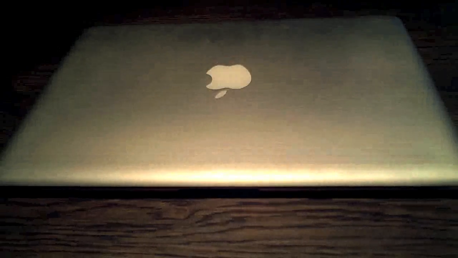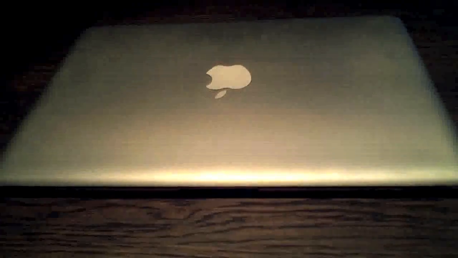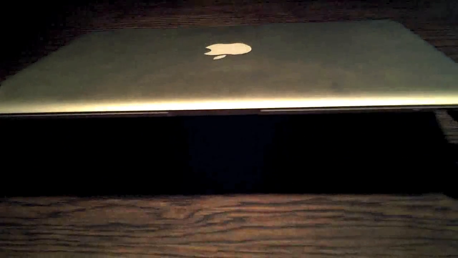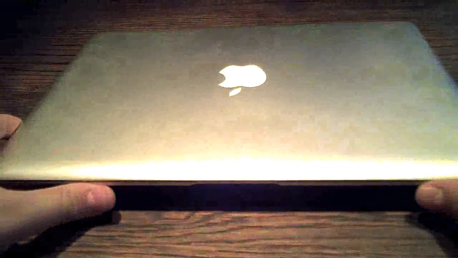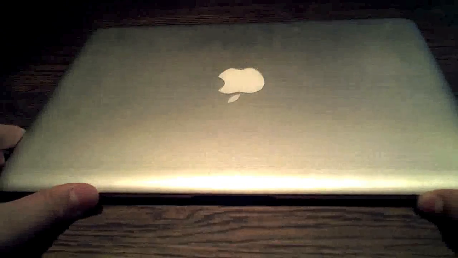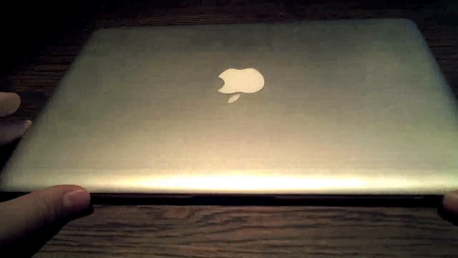So in terms of size and weight, the MacBook Air is in height 194 centimeters, the width of it is 32.5 centimeters, and depth 22.7. Now it only weighs 3 pounds or 1.36 kilograms.